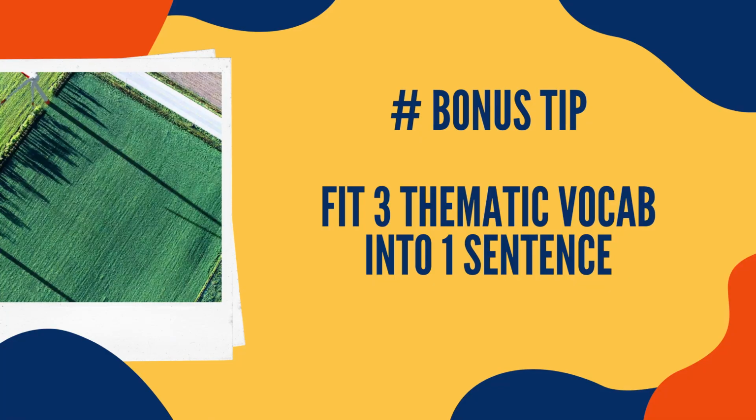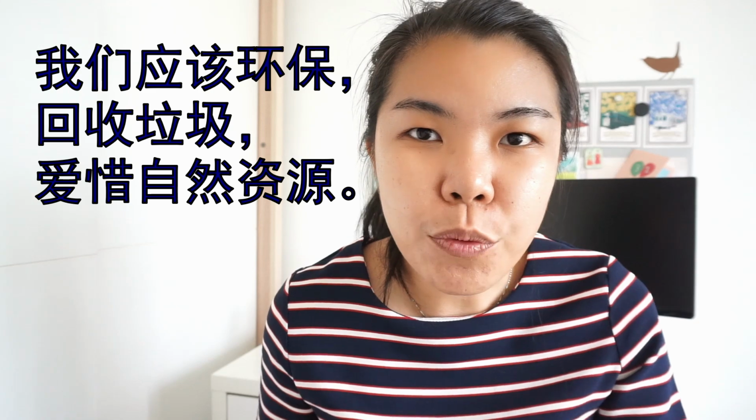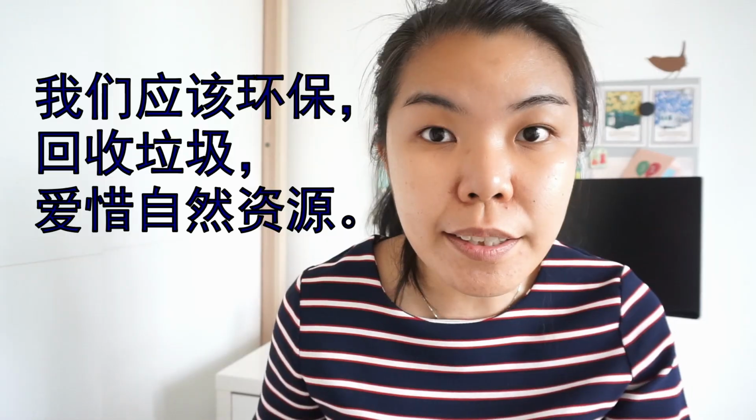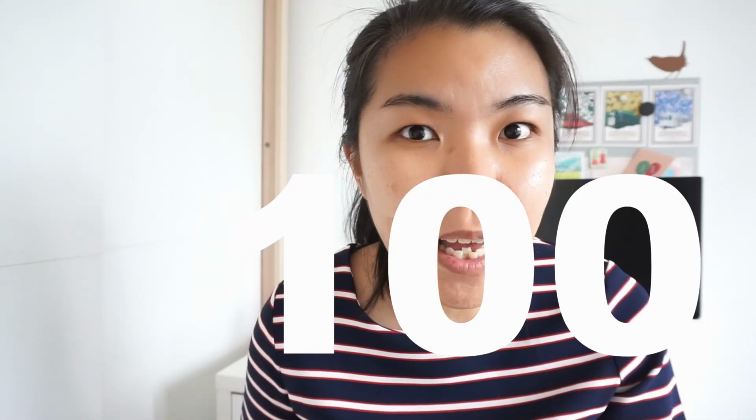Essentially, I'm cutting down 1/3 of sentence forming time. And it also helped me recap the meanings of the words that I have formed earlier. If I have already formed the vocabulary 环保 and 自然资源回收, I would group all 3 words together and form a sentence with the 3 words which ties into the theme that I'm talking about. 我们应该环保, 回收垃圾, 爱惜自然资源. We should recycle, reuse our rubbish, and treasure the natural resources. By doing it this way, you are actually using 1/3 of the time to learn up 100 vocabularies.